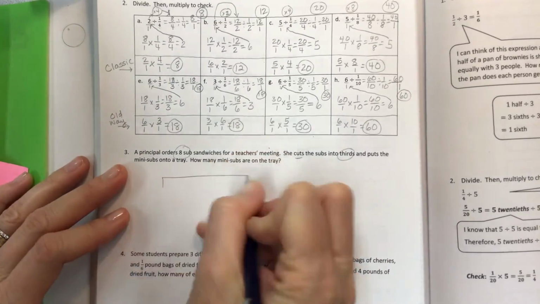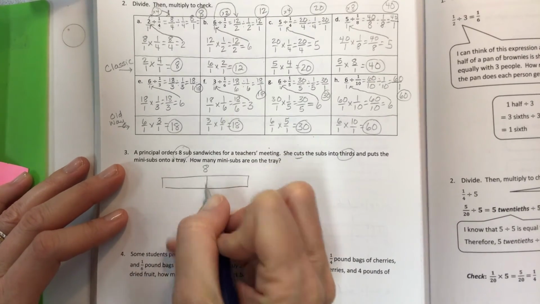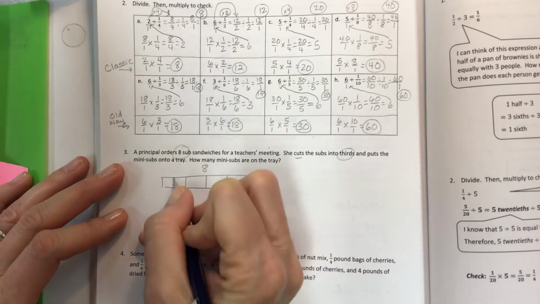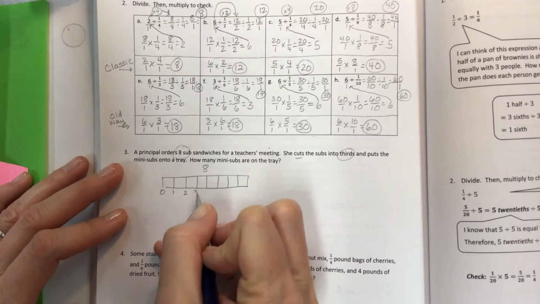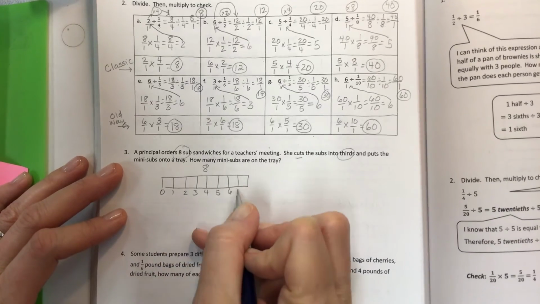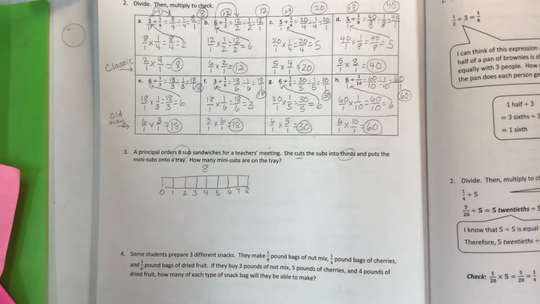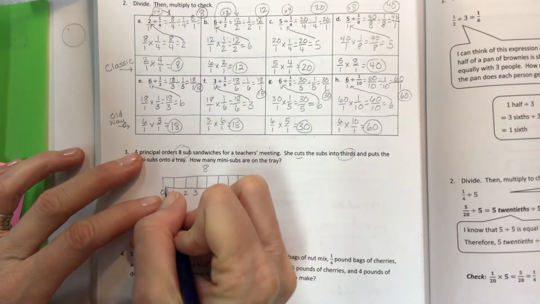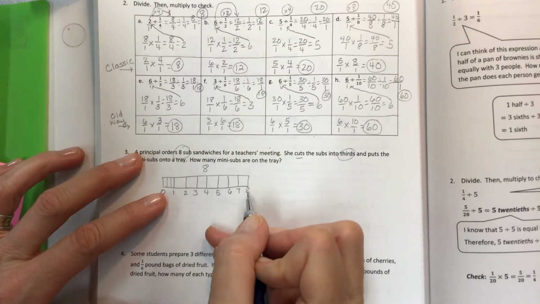Now you can make a tape diagram if you'd like and call this the 8 subs, and you can even separate it into all the pieces that we would in a normal situation. You can turn it into a number line like we did on the previous page. Now each one of these is divided into thirds, which means you don't actually have 8 sandwiches.